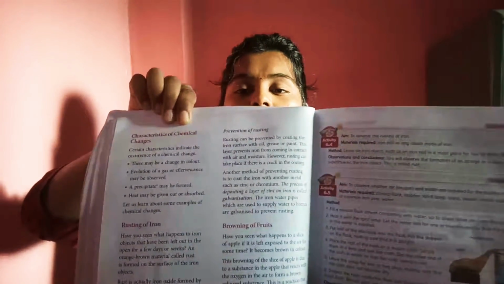You can just see at the back here. Again there are 6 properties. From that you can write any 3 properties. There may be a color change. Evolution of gas may be observed. A precipitate may be formed. Okay. So these are the properties of chemical change.